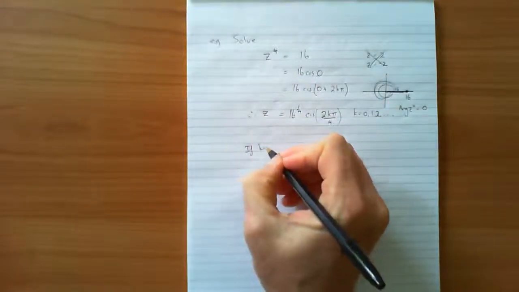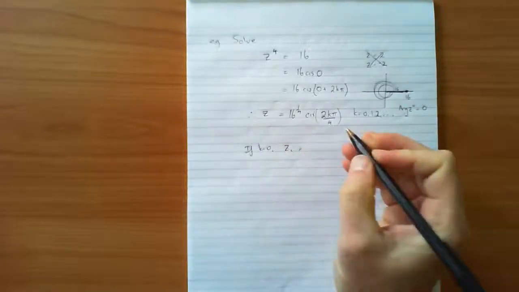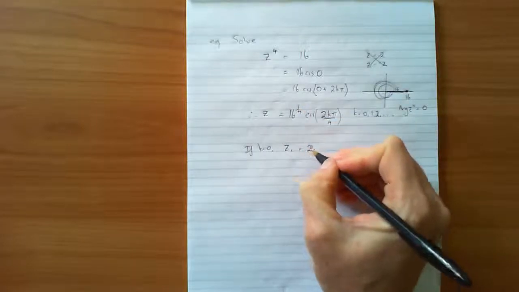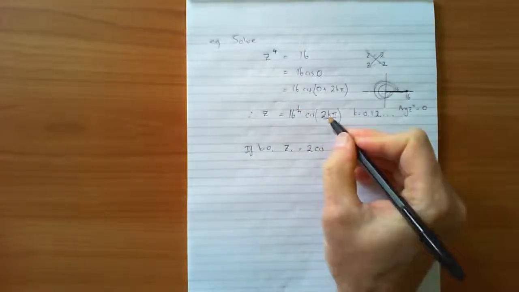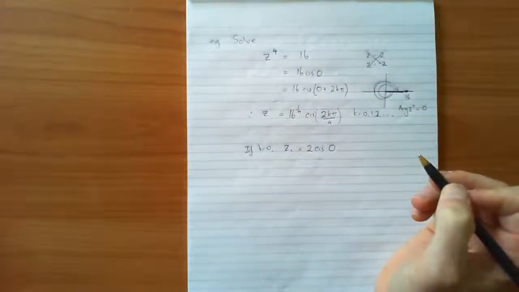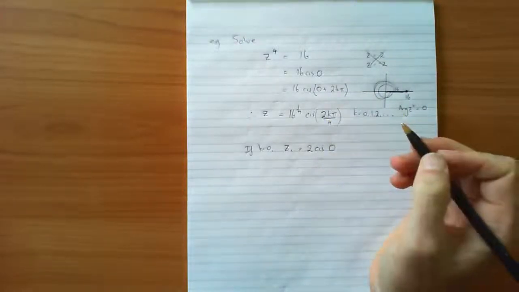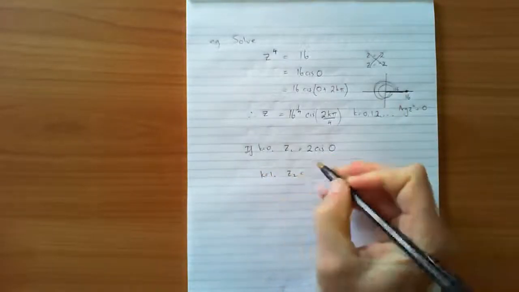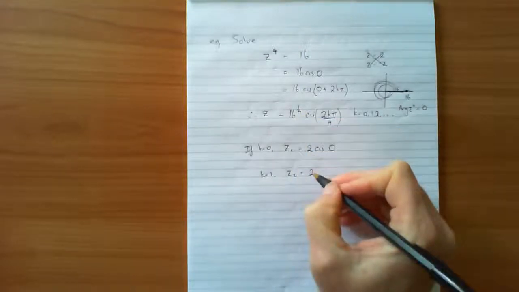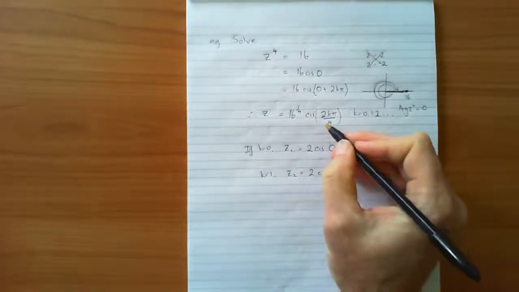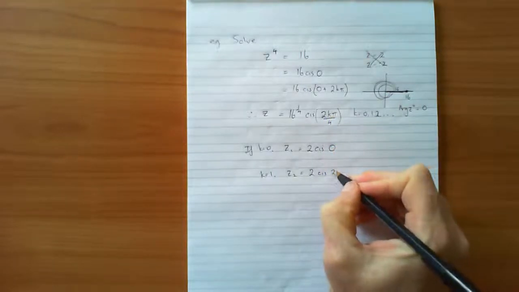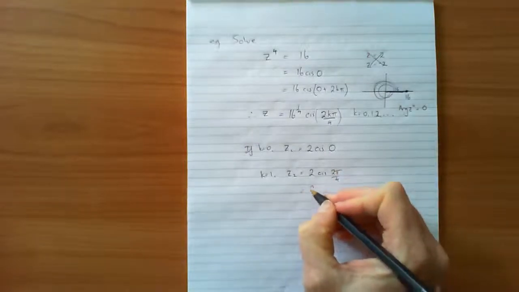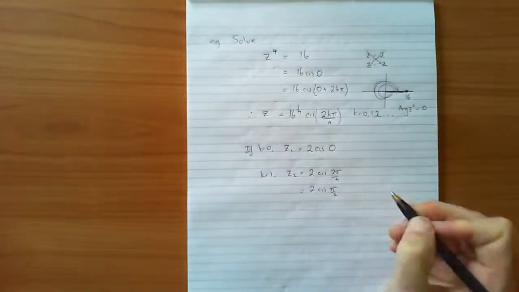So if k equals 0, our first solution will be 16 to the quarter, which is the fourth root of 16, which is actually 2, cis, if k equals 0, we'll get 0. 2 times nothing is nothing. If k equals 1, our second solution will be 16 to the quarter, still 2, cis, k equals 1, we'll get 2 pi on 4, or 2 cis pi on 2.